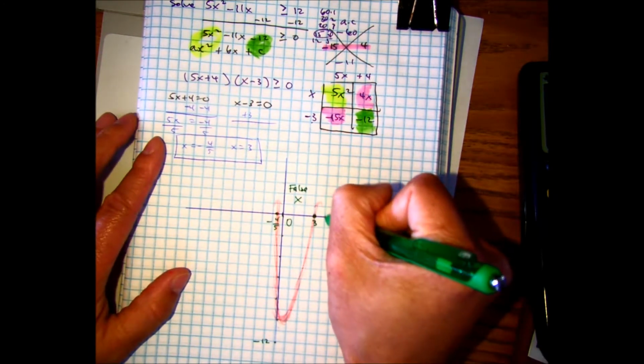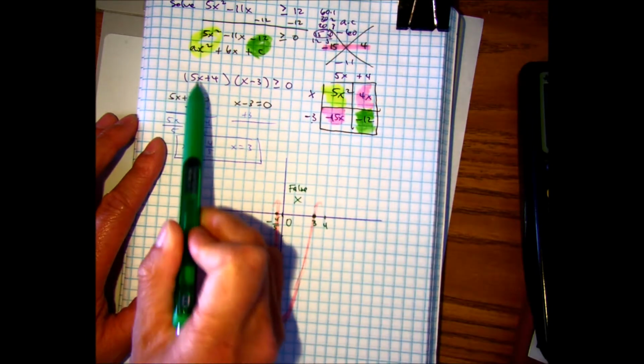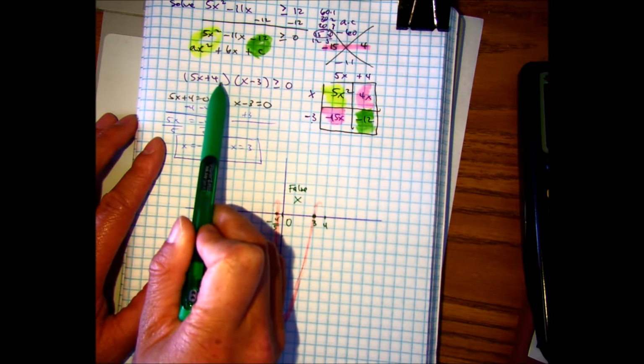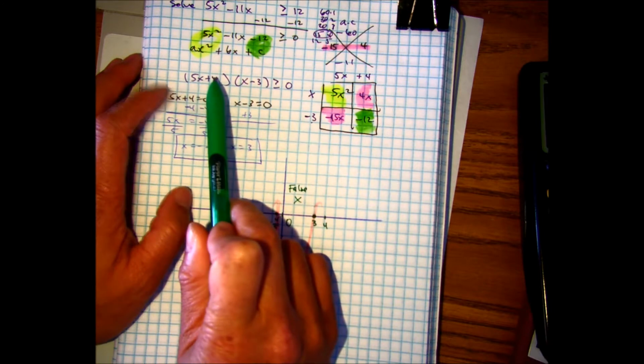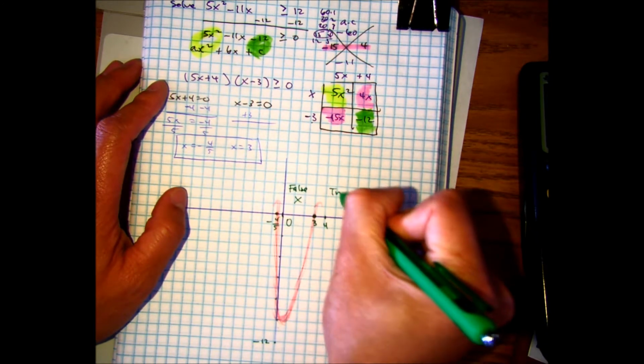I'm going to pick another number on the outside here. Let's try 4. Class, 4 times 5? 20. 20 plus 4? 24. 4 minus 3? Negative 1. 1 times 24. Is it bigger than 0? Yeah. So true.